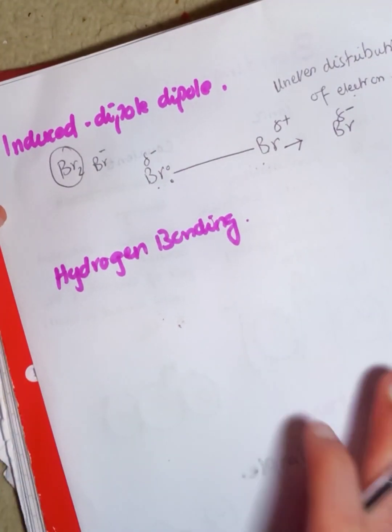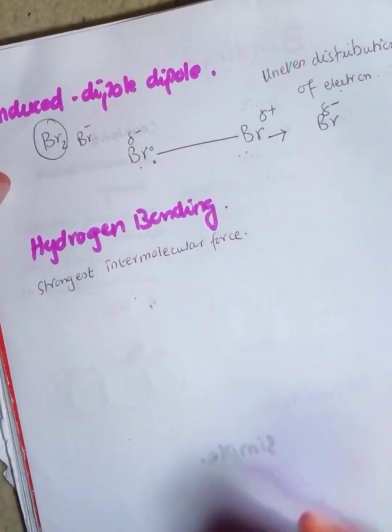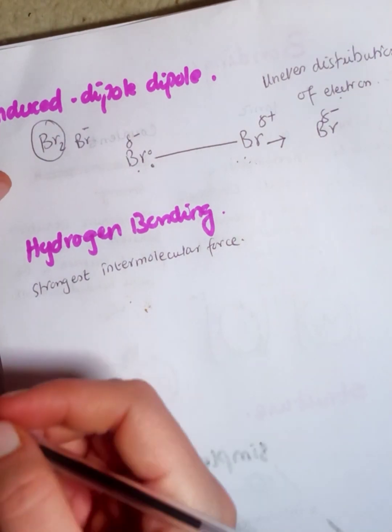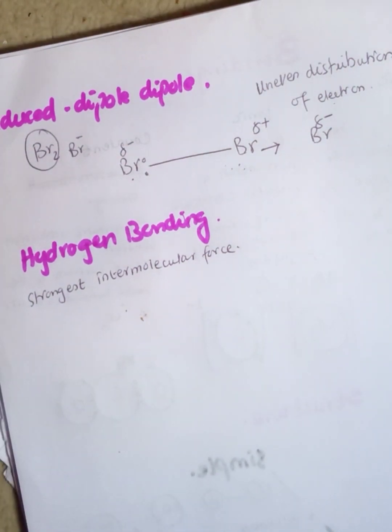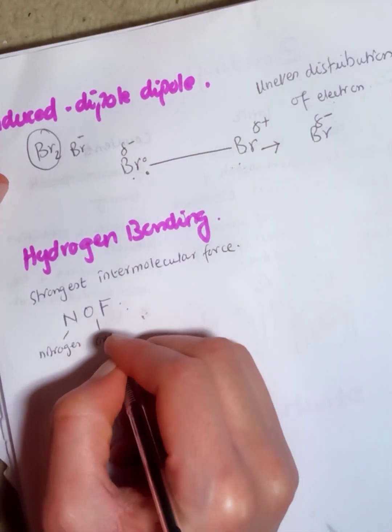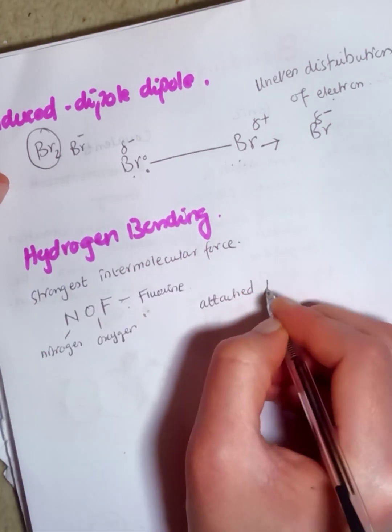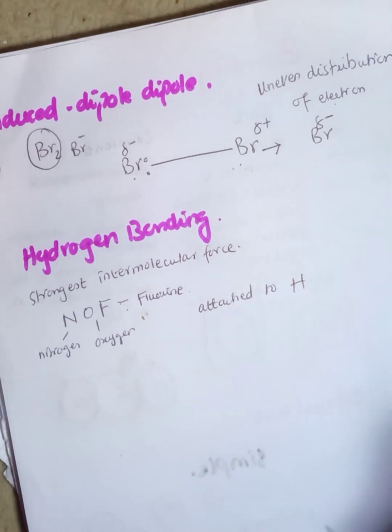Hydrogen bonding is the strongest of the three intermolecular forces. You can remember that it only forms between N, O, or F attached to hydrogen. That is nitrogen, oxygen, and fluorine attached to hydrogen.